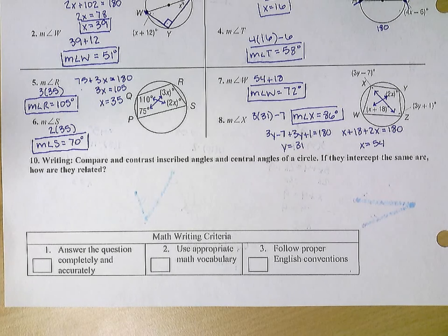Subtract 18 and then divide by 3. Because this is not a diameter.